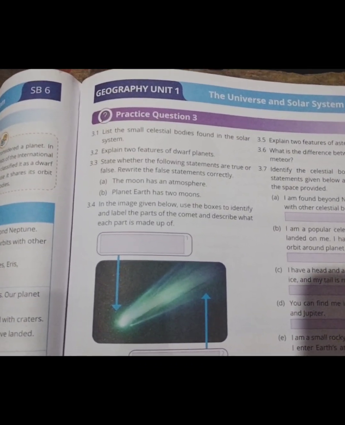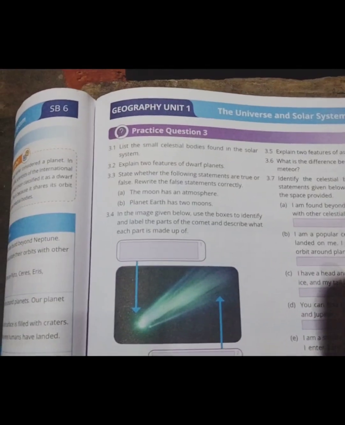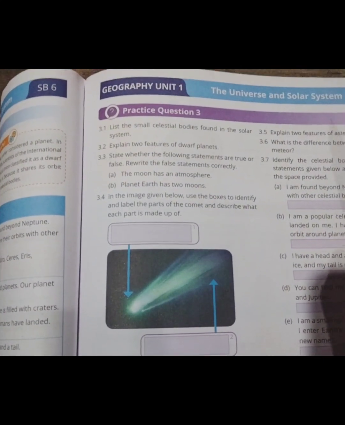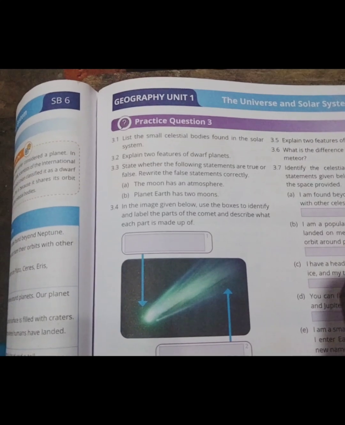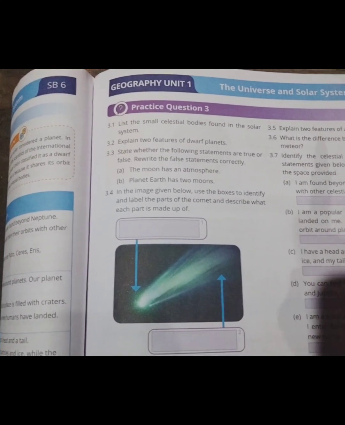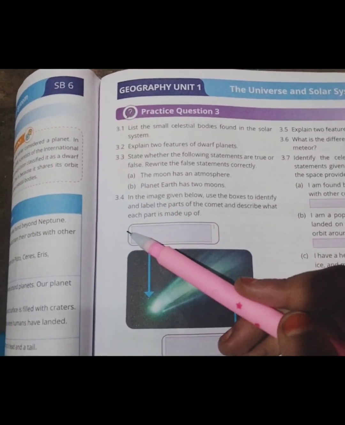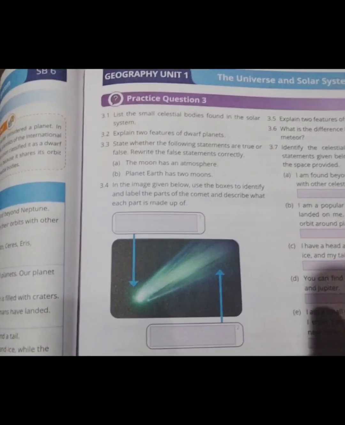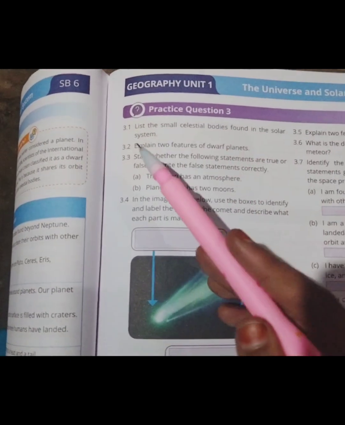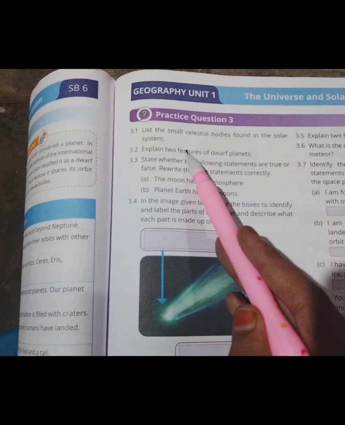So we already know that your today's homework is to take your expert book, page number 47 in SB7. Take it quickly. Okay students, take your social note also. Listen to my instruction carefully and read along with me. Answer practice questions 3.1, 3.3, 3.4 and 3.7. So, list the small celestial bodies found in the solar system.